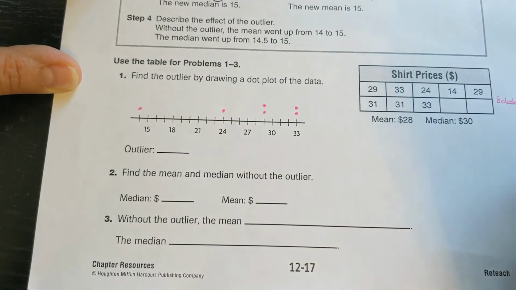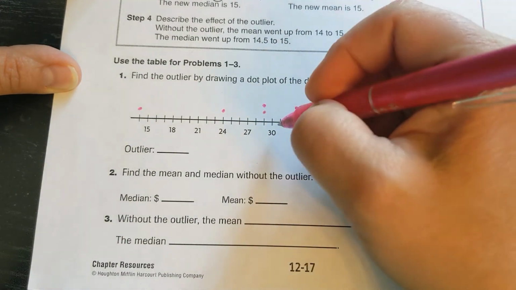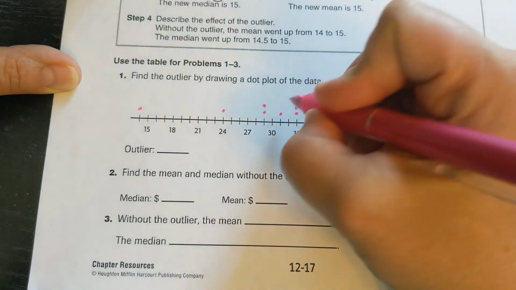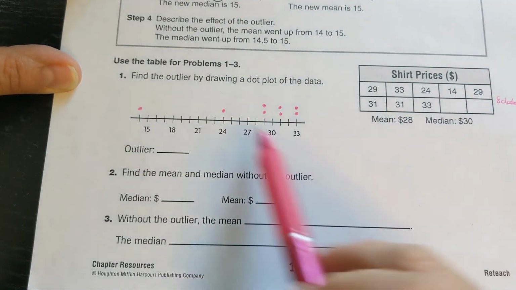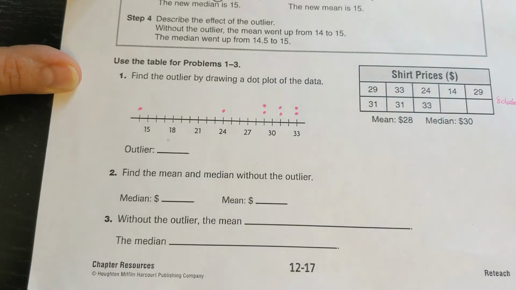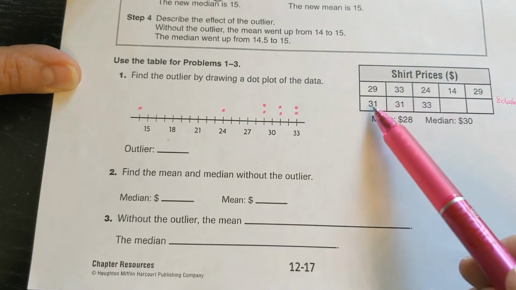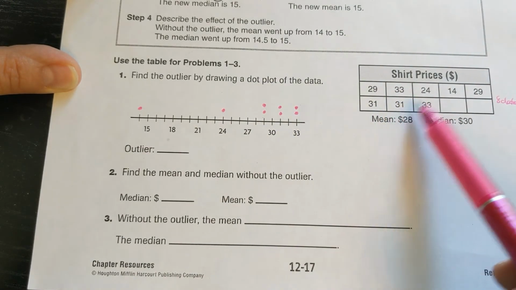Oh, I'm sorry, that's 33. But we do have another 33, so I'm going to leave it there. 31, 31. Okay, 1, 2, 3, 4, 5, 6, 7, 8. I have 8. Okay, so I have 2 33s, 2 31s, 2 29s.